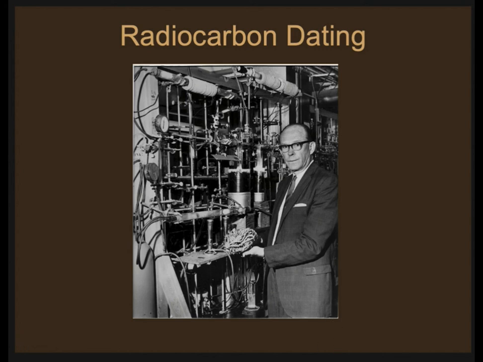So radiocarbon dating developed in 1949. It was an outgrowth of research into isotopes, into radioactive isotopes, and not too surprisingly, this is an outgrowth of the Manhattan Project, the development to build the first atom bomb. Scientists became very good with working with radioactive isotopes and understanding half-lives and how they work and all that. So let's look at how C14 dating works.